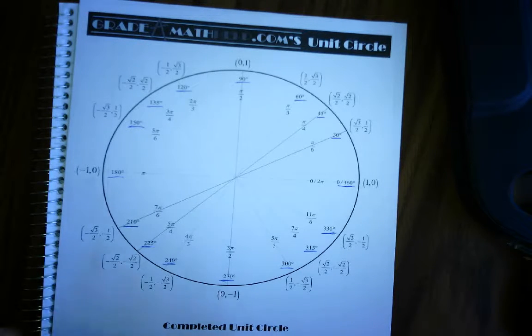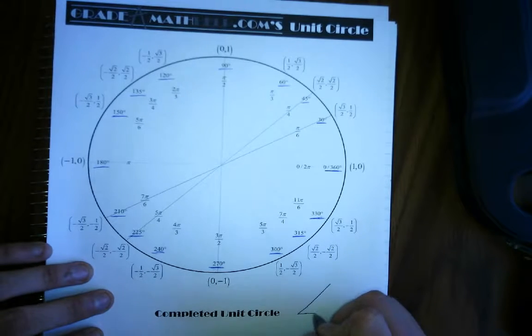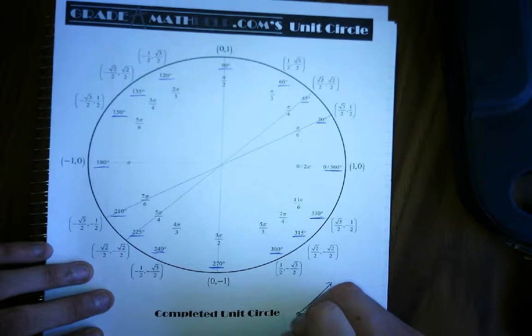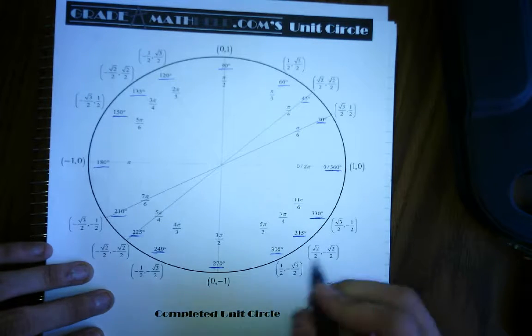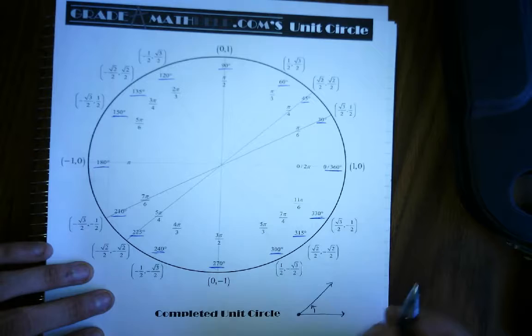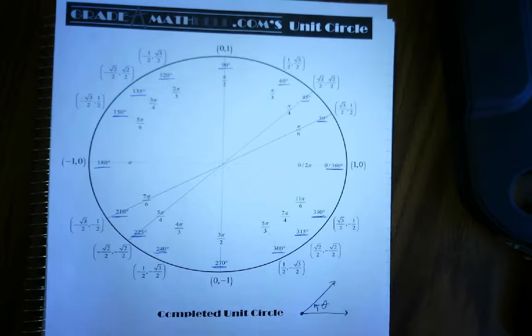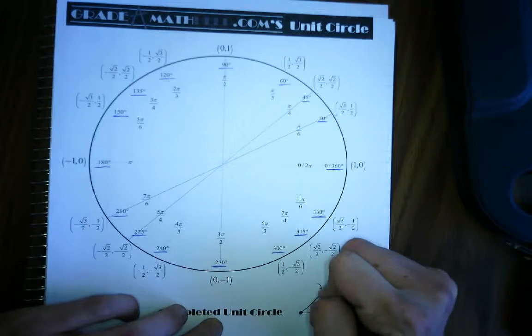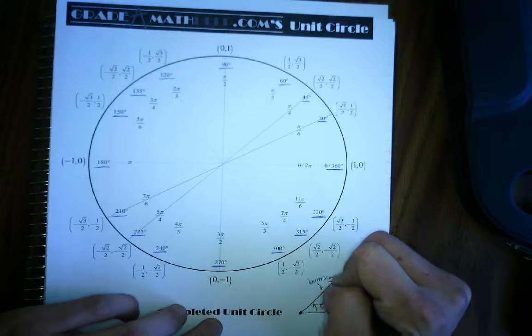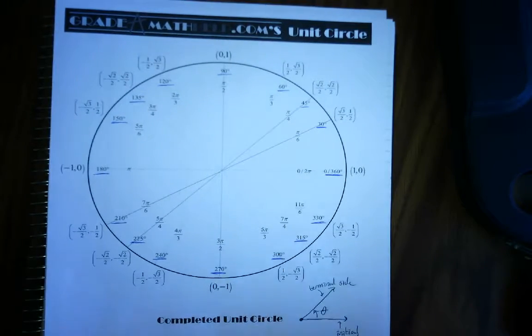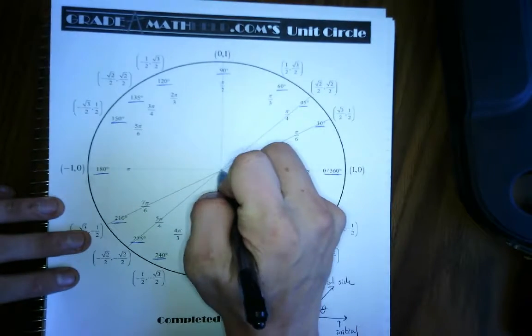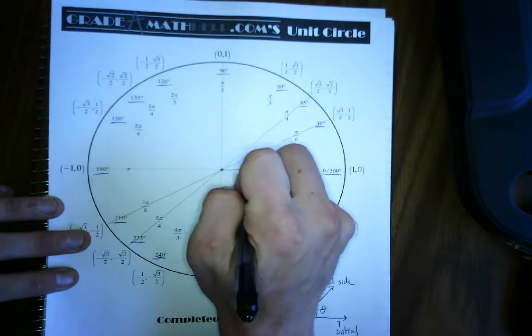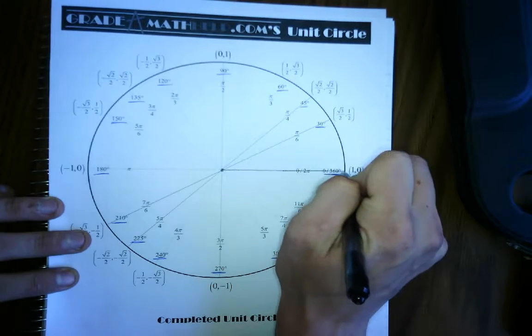But we need to think back on what an angle is. An angle is two rays with the same origin, back from geometry, that are separated by some number of degrees right here. We could call that theta, or we could say it's separated by a certain amount of radians. So this is our initial side, and this is our terminal side. For our unit circle, our initial side is always going to start at the origin, pointing straight out towards (1, 0), like so.